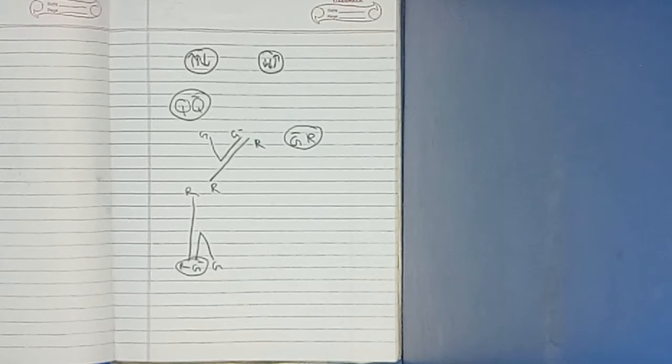So today we've learned about quark confinement, pion exchange, and quantum chromodynamics.